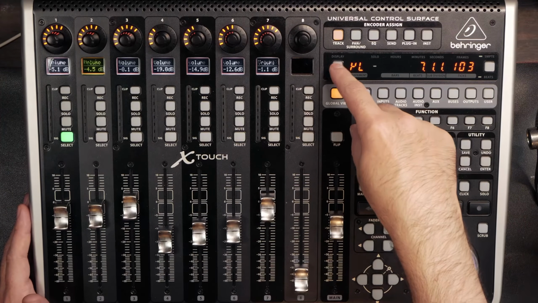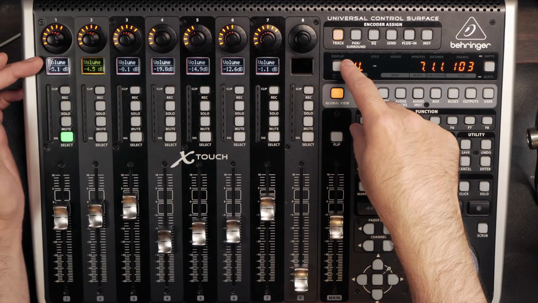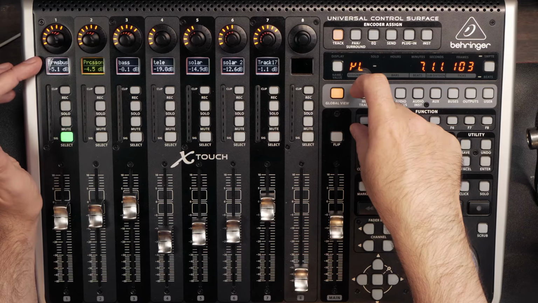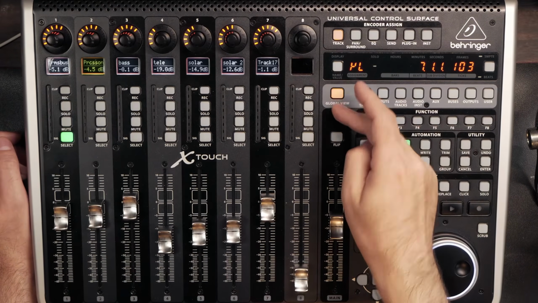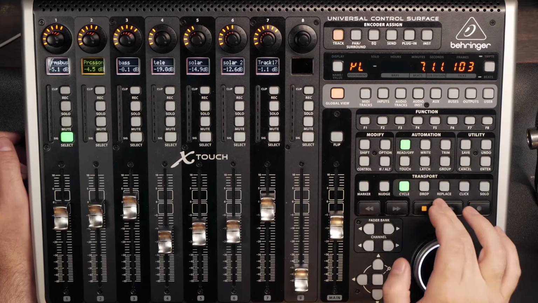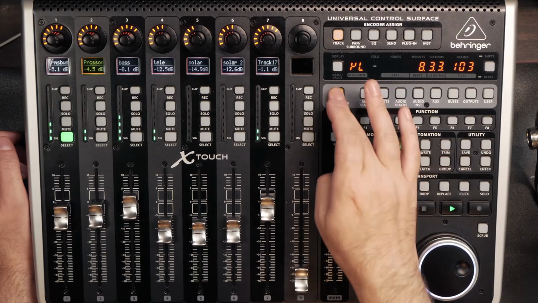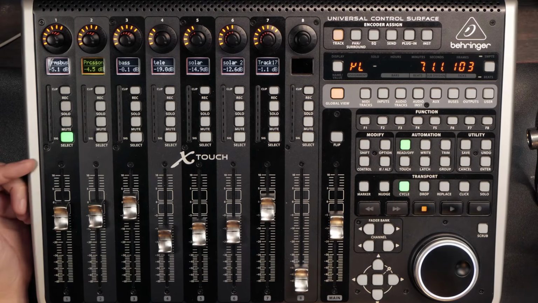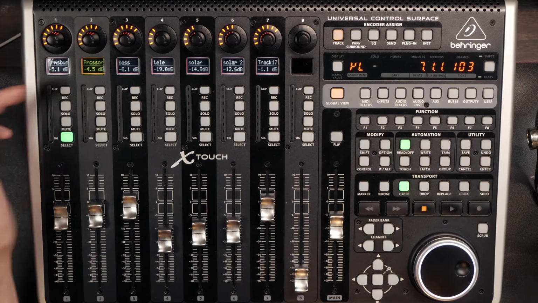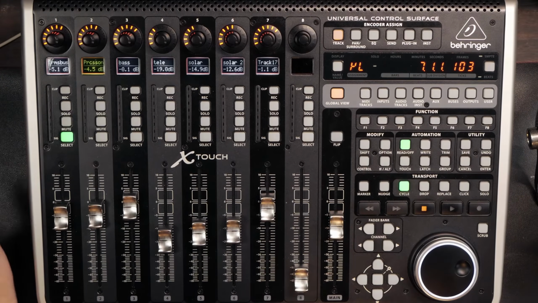With the display button, we can change between displaying the volume or displaying the name plus volume, and global view will turn off the metering. So that we've got the standard select, mute, solo, record, enable. That works as you would expect.